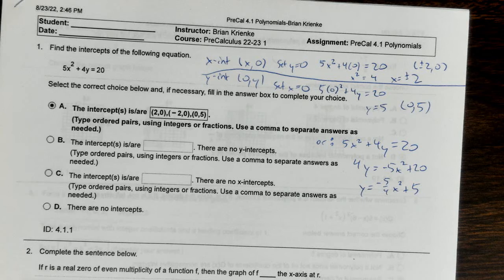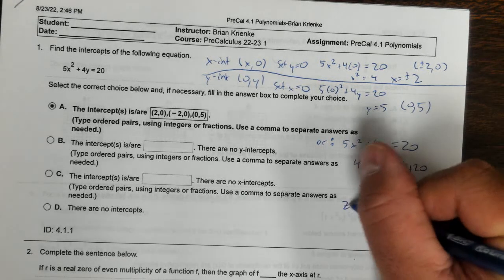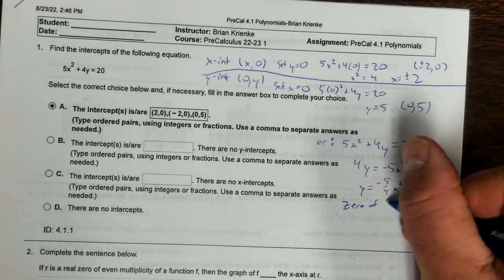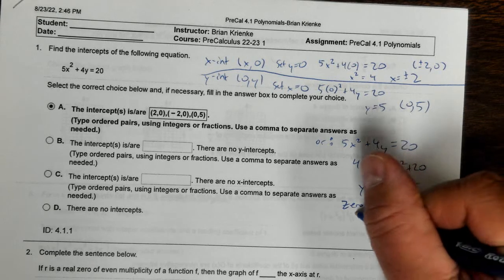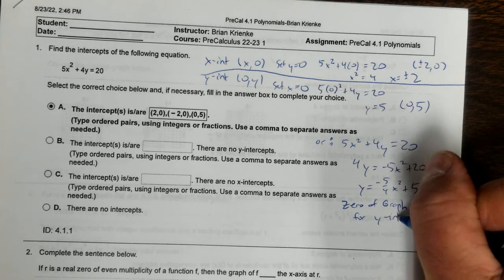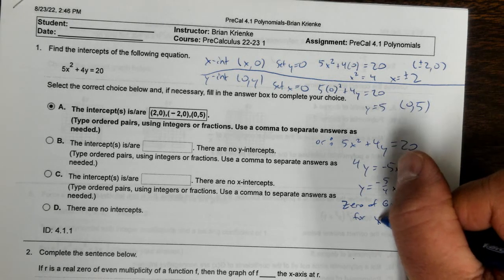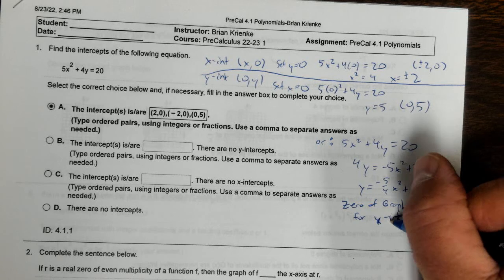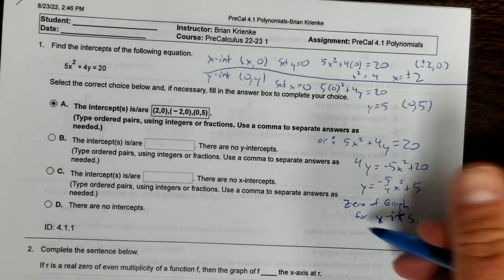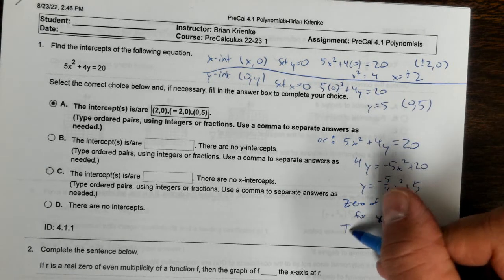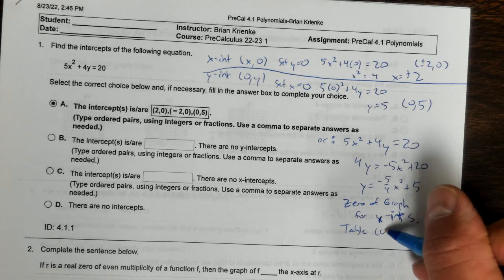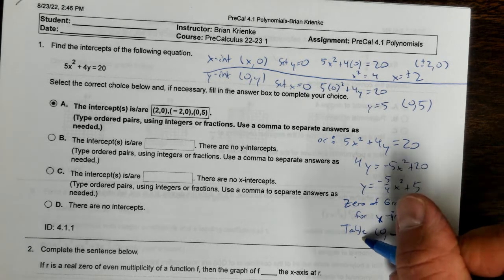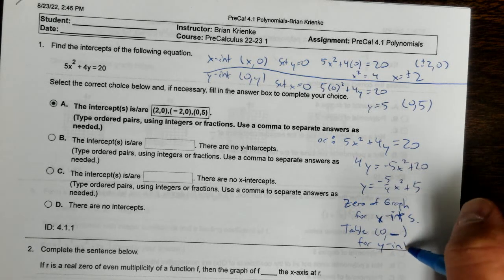And then you're going to want to do 0 of the graph for the x-intercepts. And then you want to do the table, 0 comma something for the y-int.